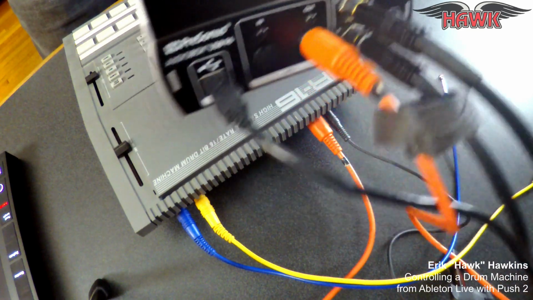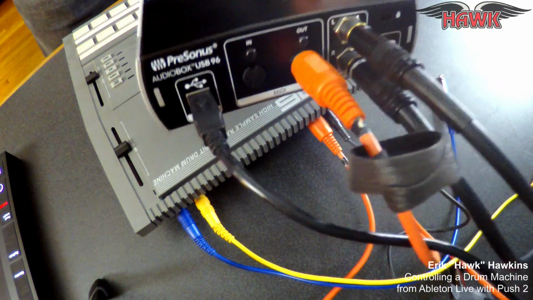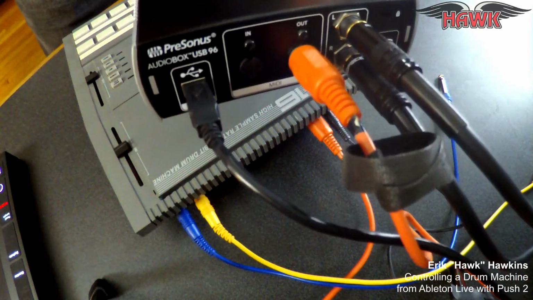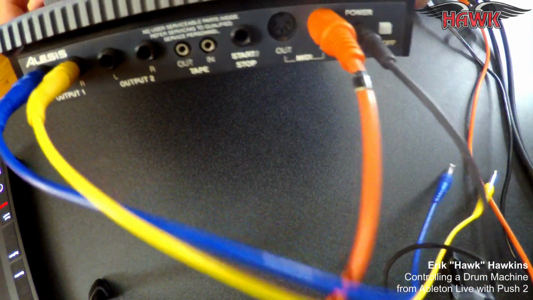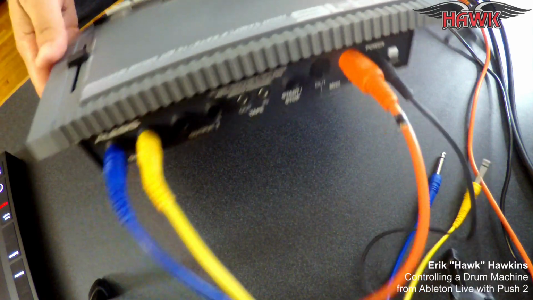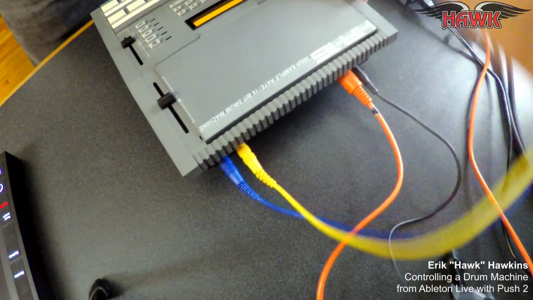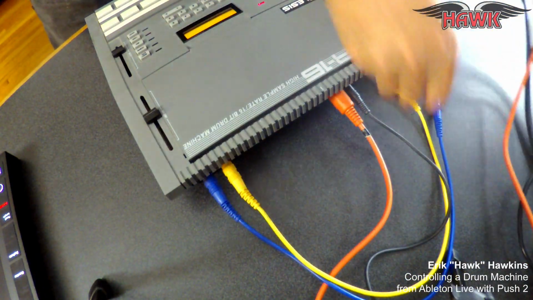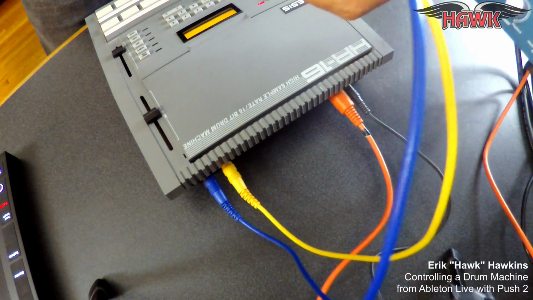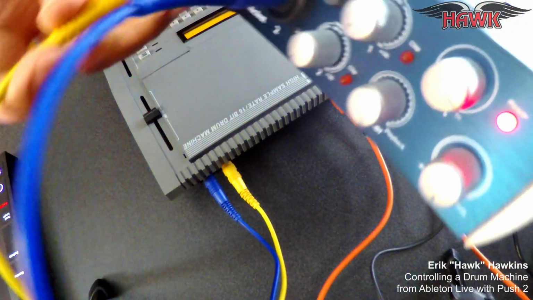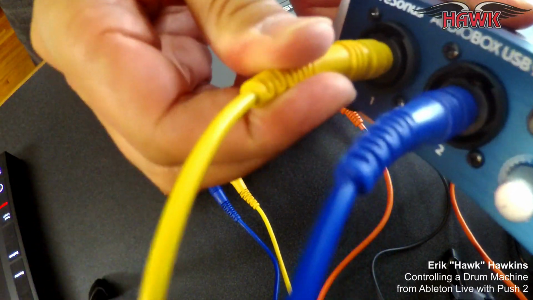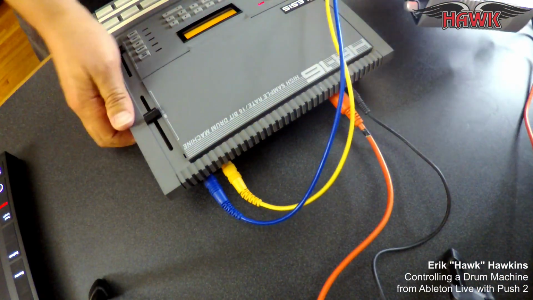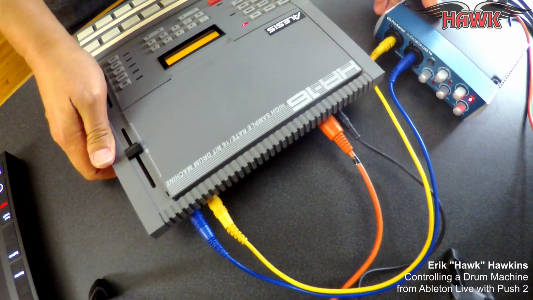So yeah, MIDI out of your computer. This goes to MIDI in on the drum machine, and then audio out of the drum machine into your audio interface. There we go. Into your audio interface. There it is. Boom. Those are the connections, MIDI and audio.